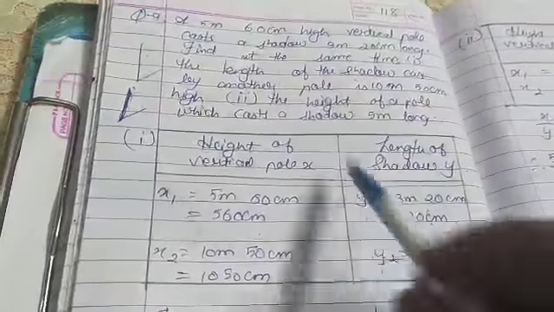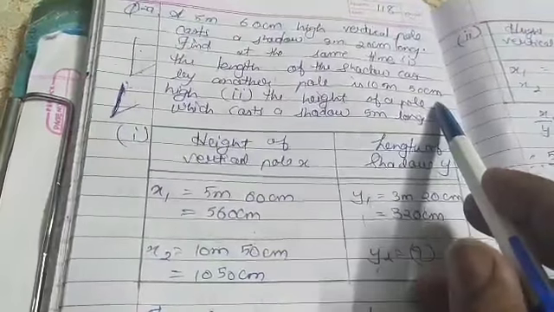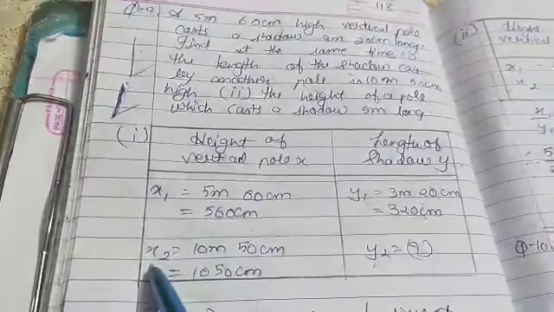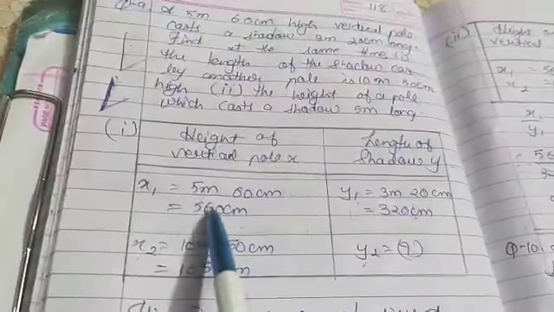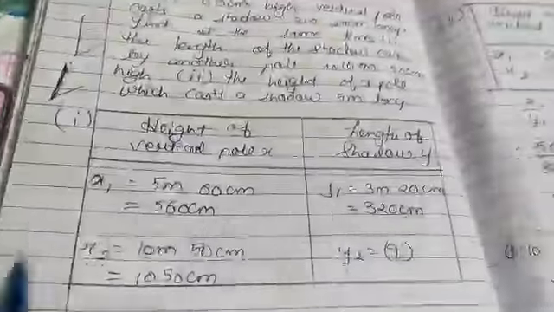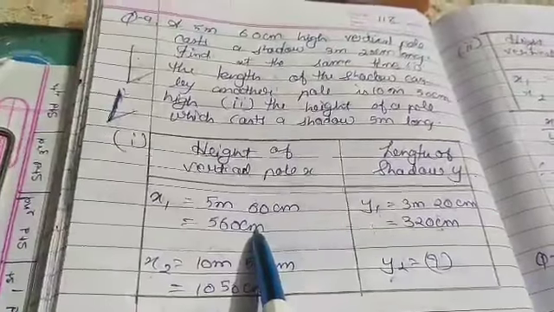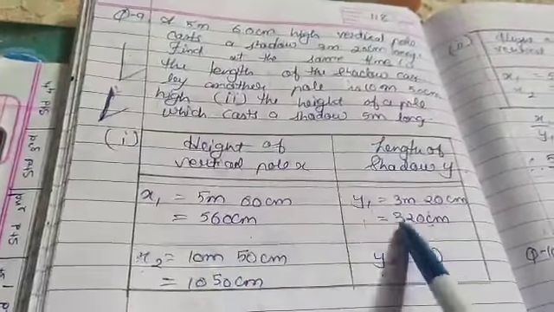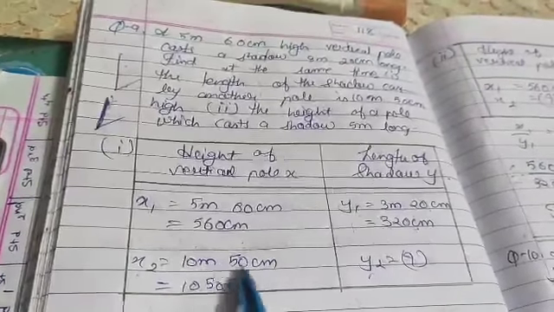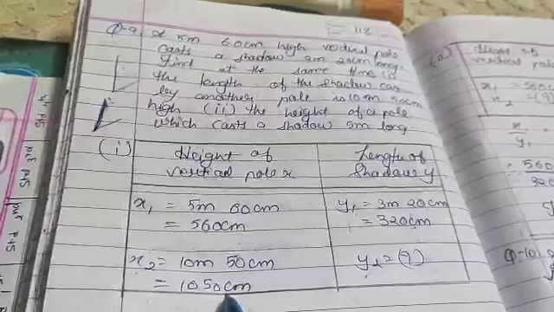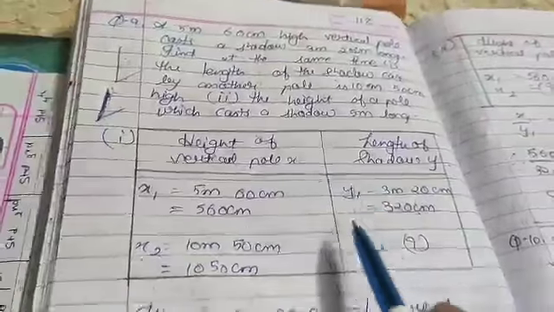If the length of the other pole is 10 meter 50 centimeter, I have to consider this as x2. See here, the length of the first pole we have taken as x1 and its shadow as y1, and the length of the other pole which is given, that is 10 meter 50 centimeter, means 1050 centimeter, and we have to find the length of its shadow. So in this way we equalize the ratio.